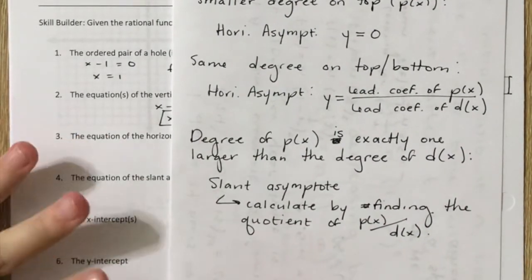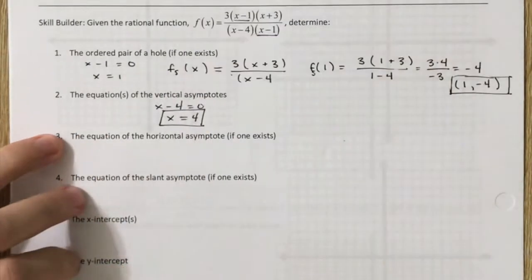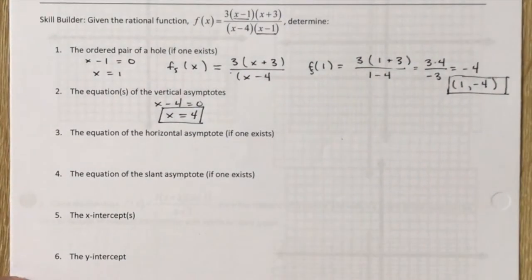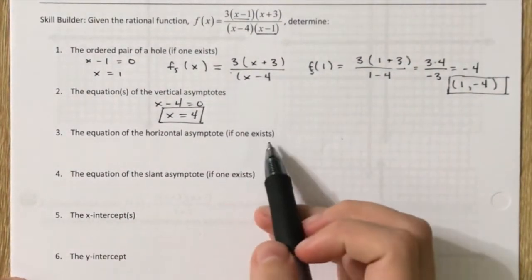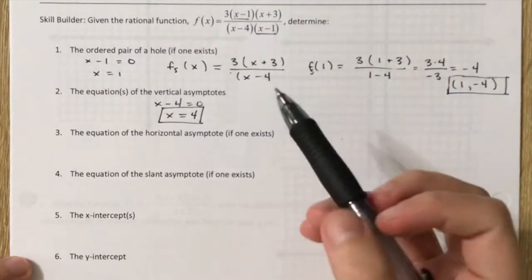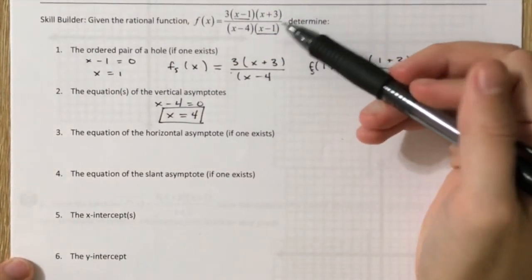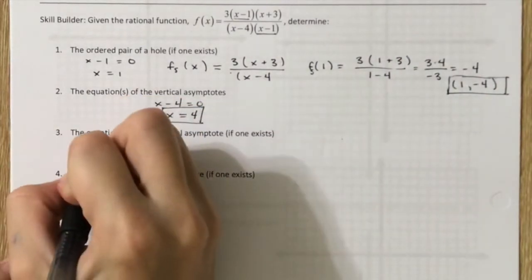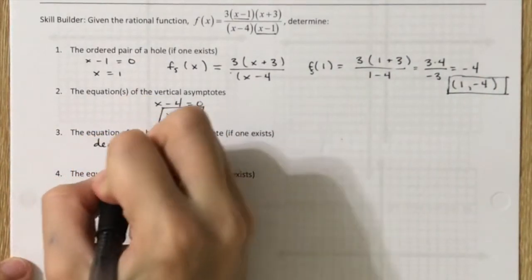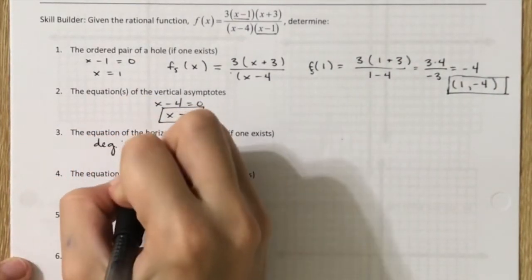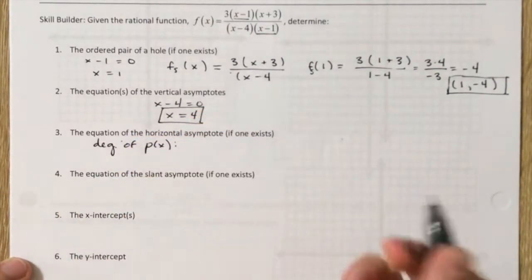Okay, so now that we've refreshed on all of those, let's go back to the problem here. We're looking for the horizontal asymptote here, if it exists. So let's think back to our rules. We need to look at the degrees of the top and the bottom. So the degree of p of x is what here?